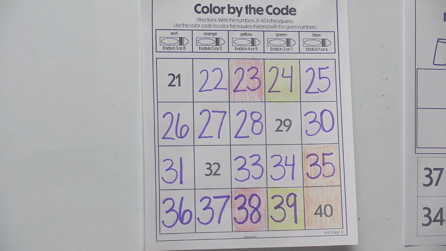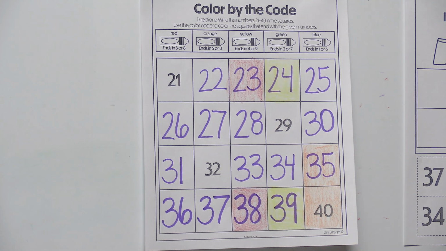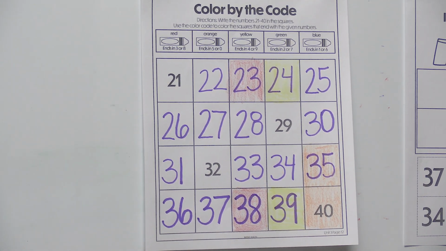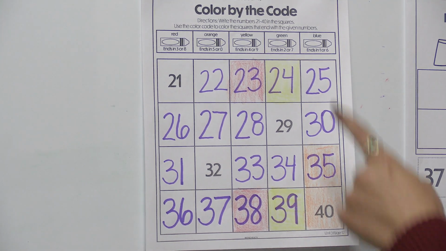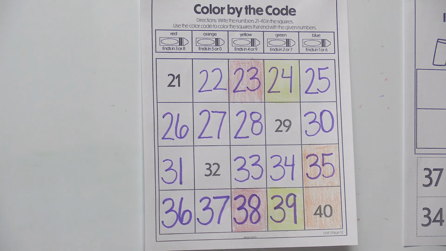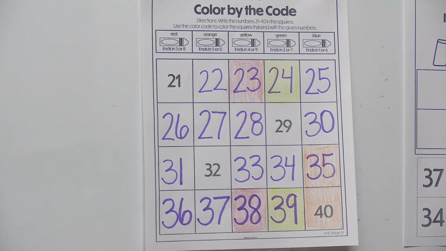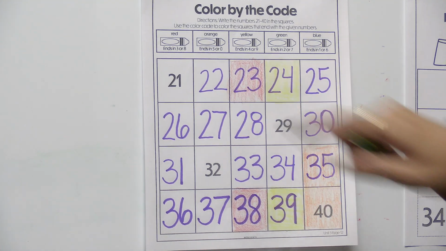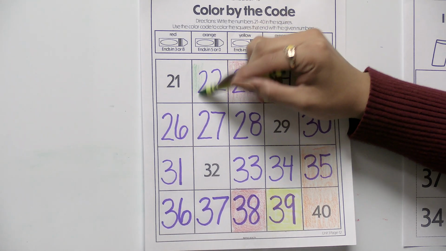Okay. So now that we've colored in the yellows, let's go to the color green. So everyone have the color green in your hand, the crayon. Green ends in 2 or 7. So let's look for a number that ends in 2. I see 22 ends in the number 2, so let's color in the square green.